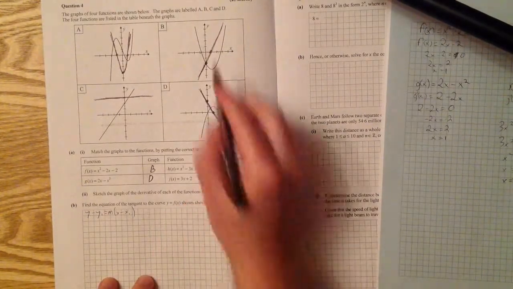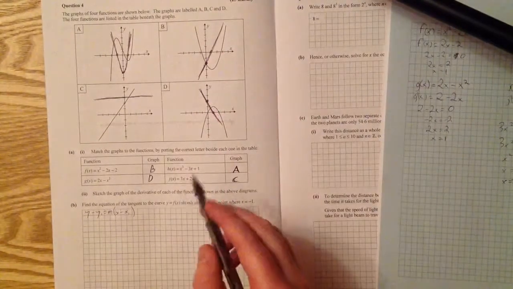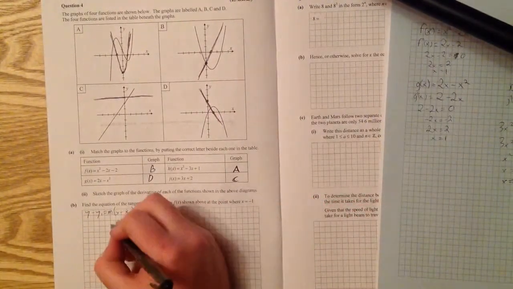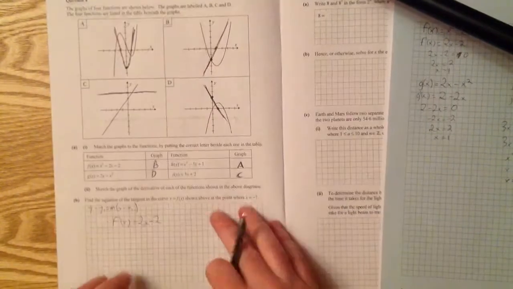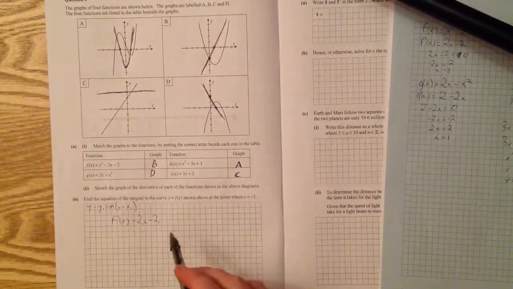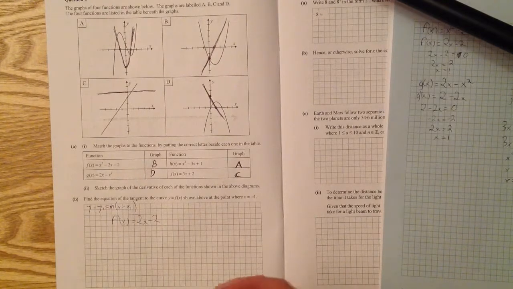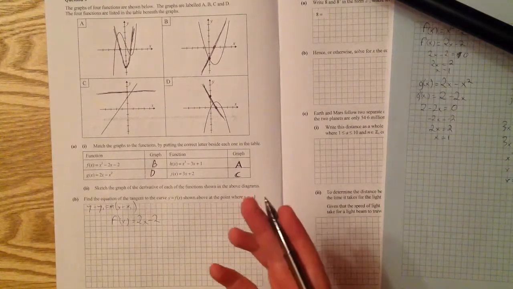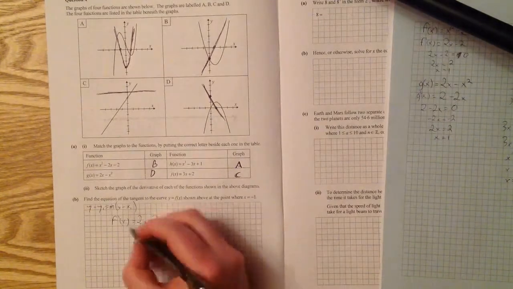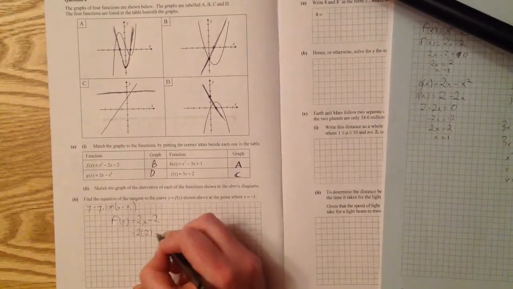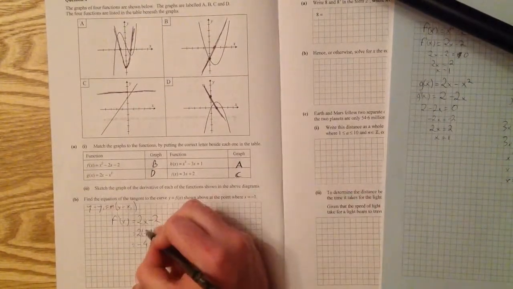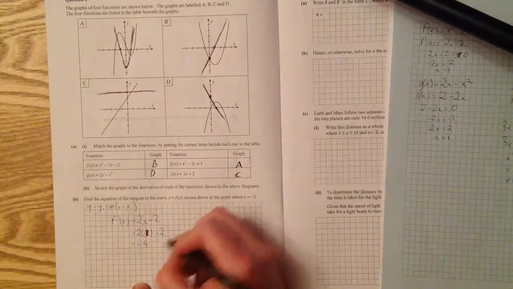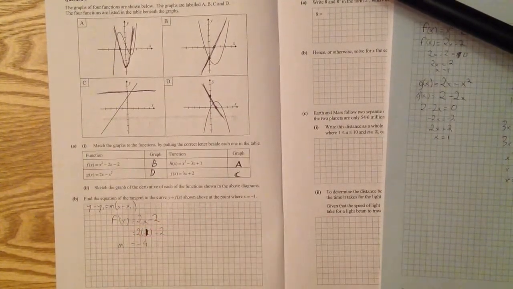So I'm going to differentiate my slope, which we've worked out earlier on is 2x minus 2. So f dash of x is equal to 2x minus 2. Now that we have an equation for the slope, we can sub in where x is equal to minus 1. So 2 times minus 1 is equal to minus 2, minus 2 is equal to minus 4. So in this case my slope is equal to minus 4.